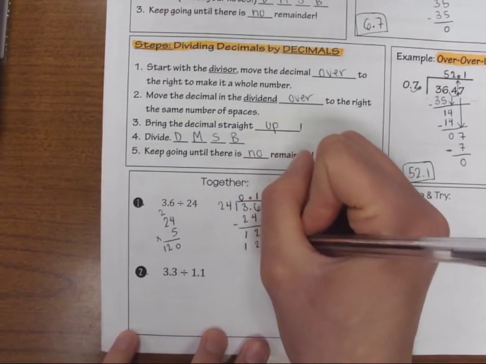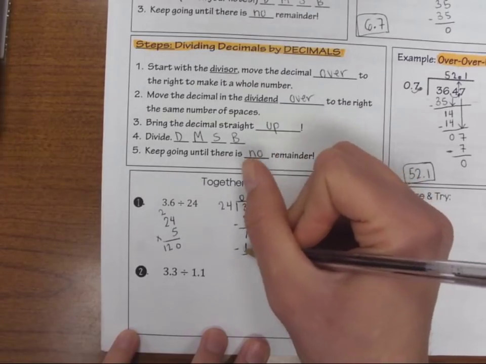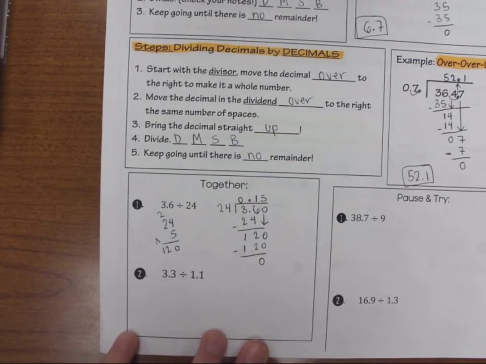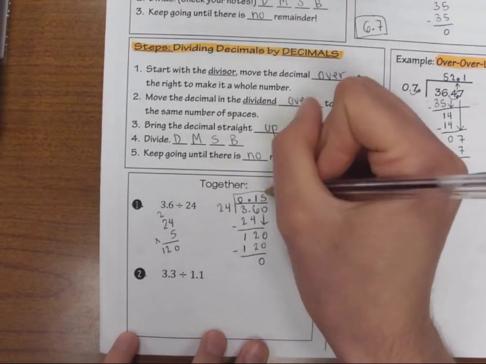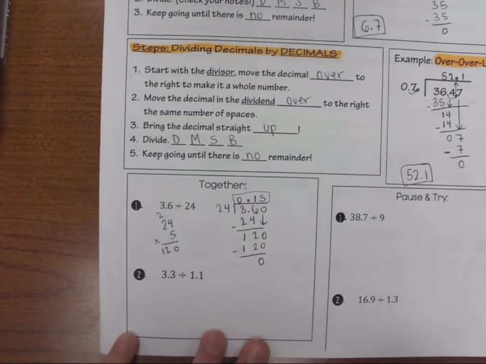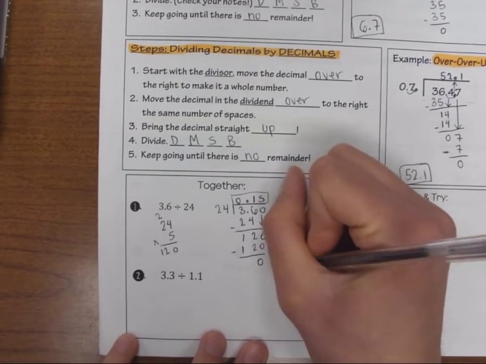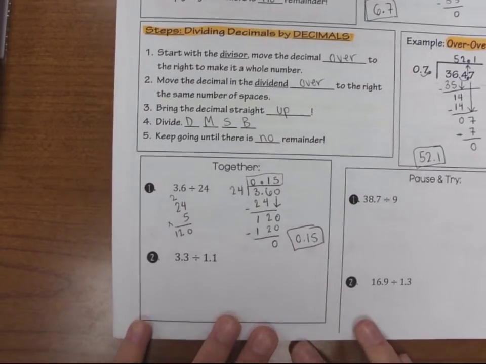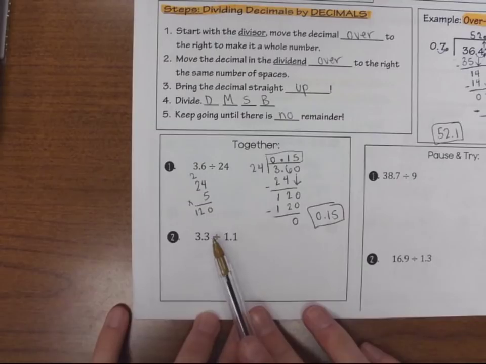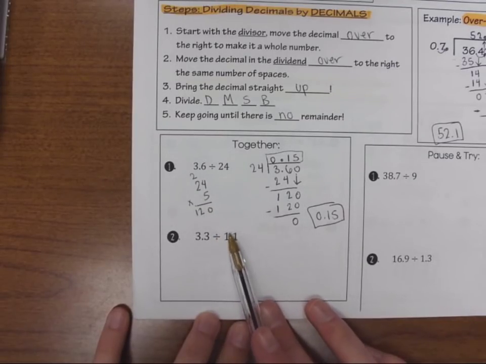So I've multiplied, I get 120, and now I'm ready to subtract. And 120 take away 120 is 0. So now I have no remainder. My answer to this one is 0.15 or 15/100. We'll write that out here to the side and put a nice big box around it so I know that's my answer.